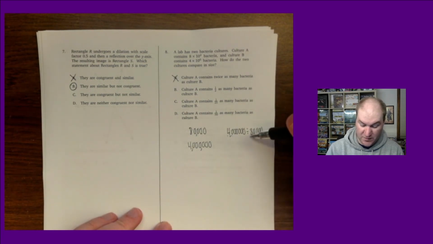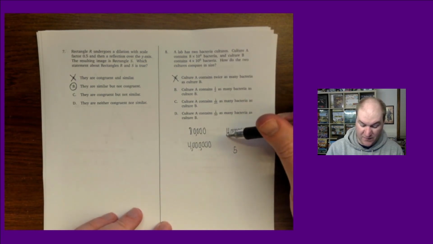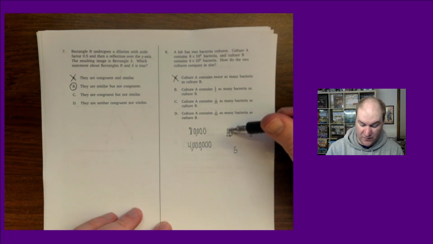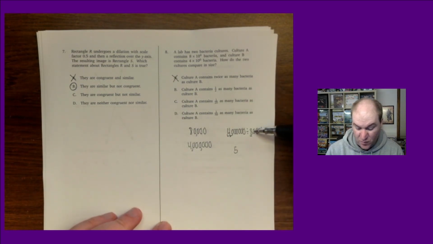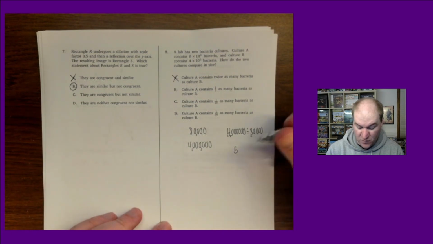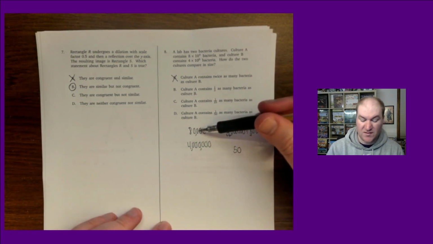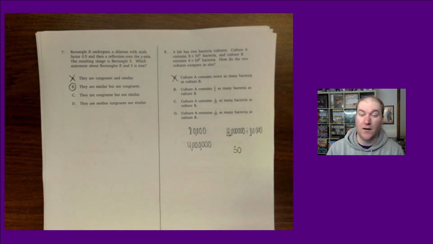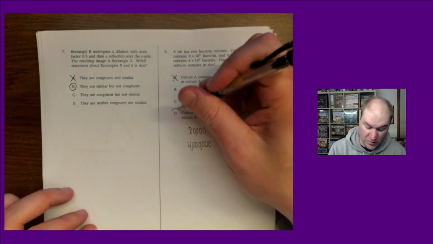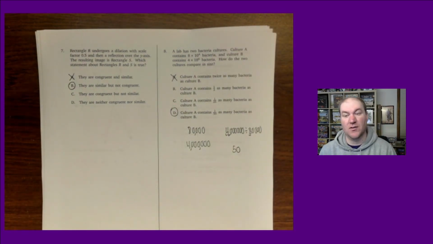Well, 40 divided by 8 is 5. So that takes care of the 40 here and the 8. And then we just cut off any zeros that are in both numbers. So 1, 2, 3, 4. 1, 2, 3, 4. There's one extra 0 left. So this number is 50 times smaller than this one, or 1/50th the other one. So number 8 is choice D.